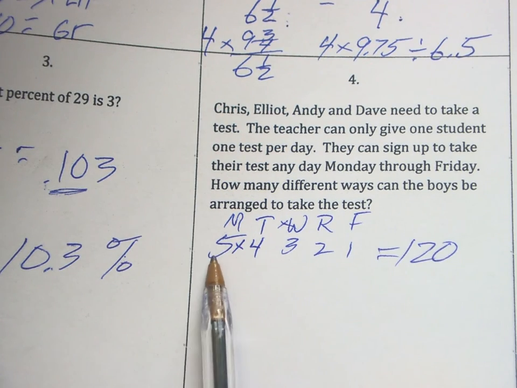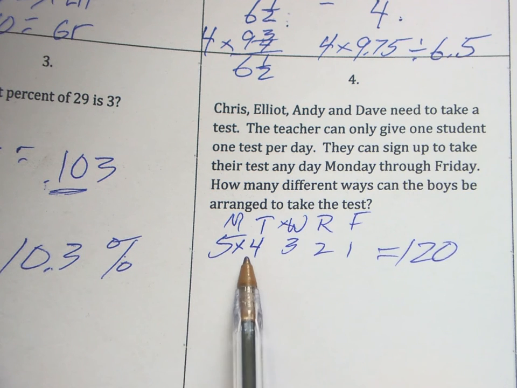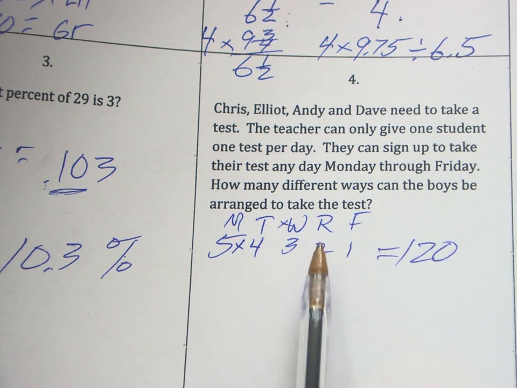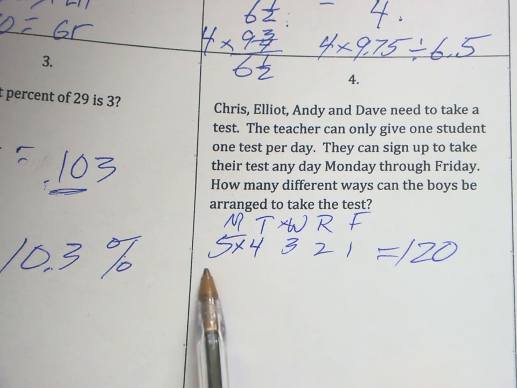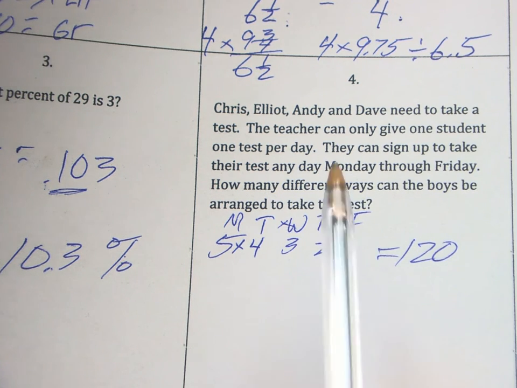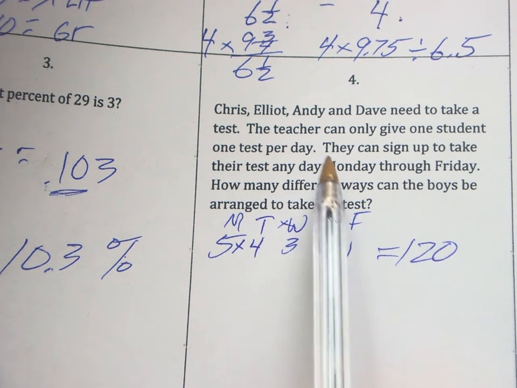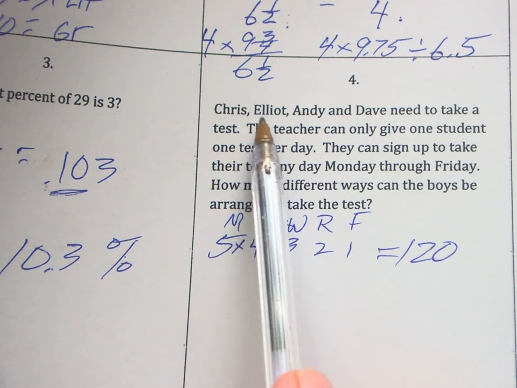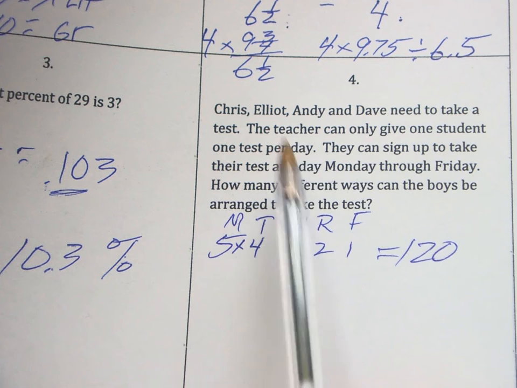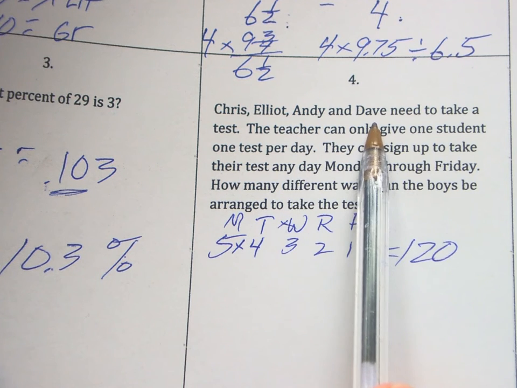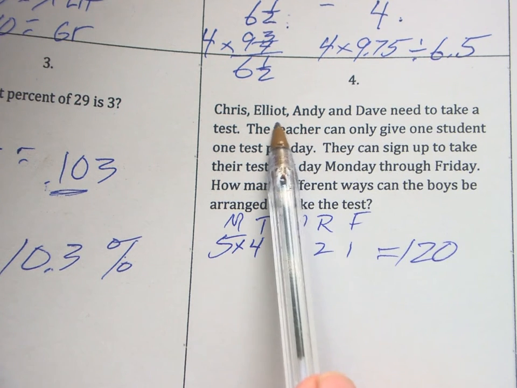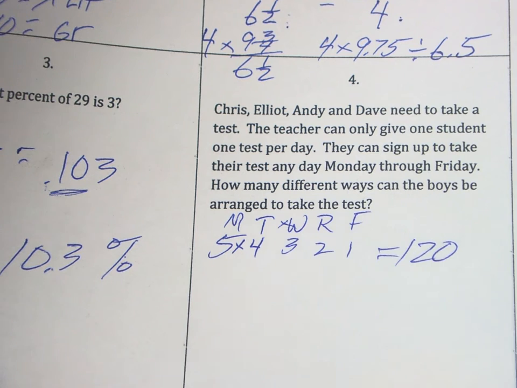Anyway, 5 different possibilities on Monday times 4 on Tuesday times 3 on Wednesday times 2 on Thursday times 1 on Friday. You multiply them all, 120 different arrangements. Okay, that's a lot of different arrangements. You could do Andy, Chris, nobody on Wednesday, Dave on Thursday, Elliot on Friday. Or you could do Andy on Monday, Dave on Tuesday, Elliot on Wednesday, nobody on Thursday, and Chris on Friday. There's 120 possibilities of how you could take those tests.